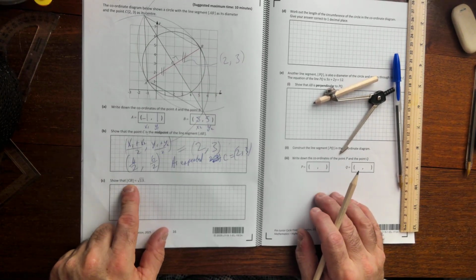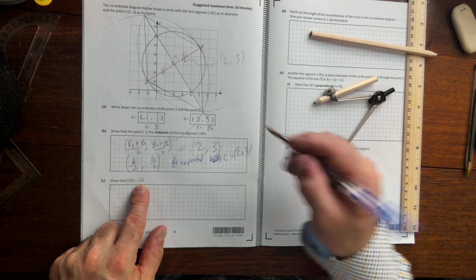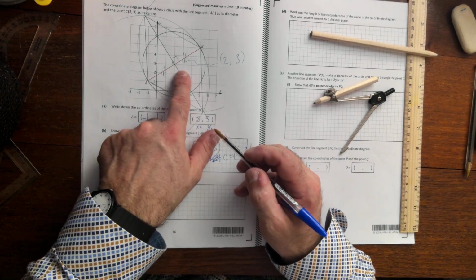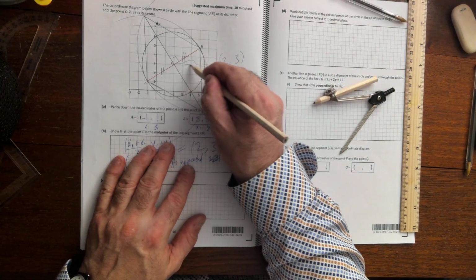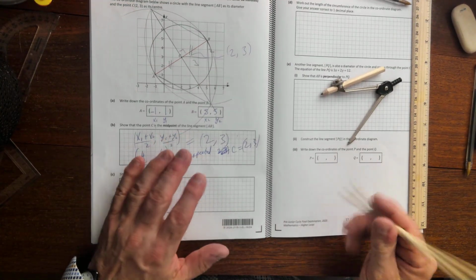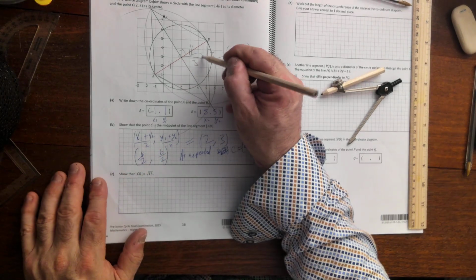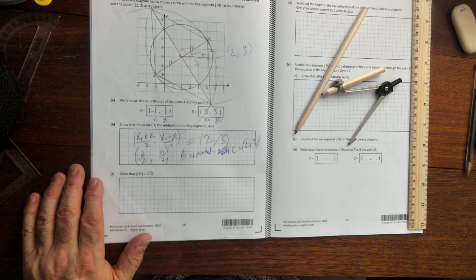Okay, show that from C to B equals the square root of 13. Show that from C to B. Now we can do a helper triangle here. It's the easiest because it's so quick. We have 3 and 2. So you can use coordinate geometry, but you can also use the fact that this is definitely a right angle. So I'm going to use the well, what am I going to do?